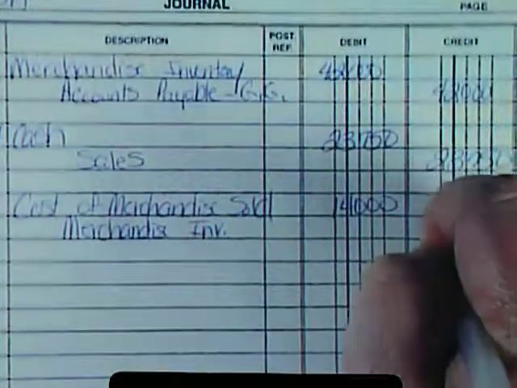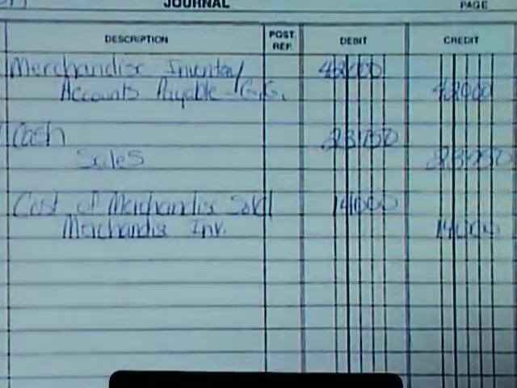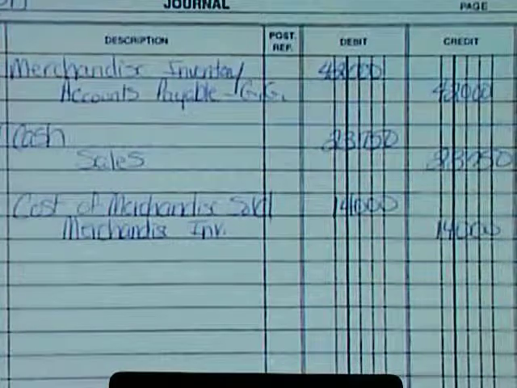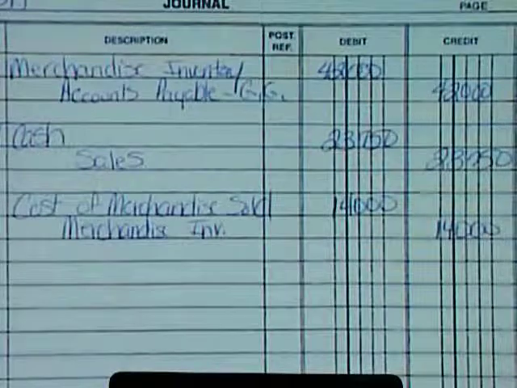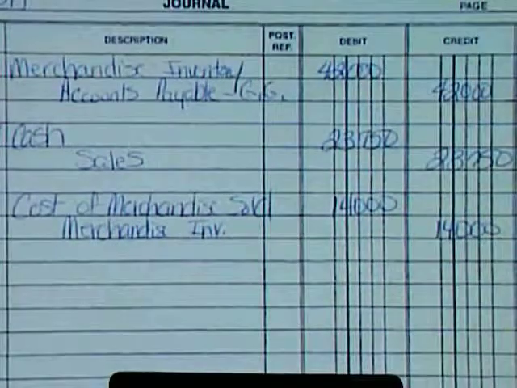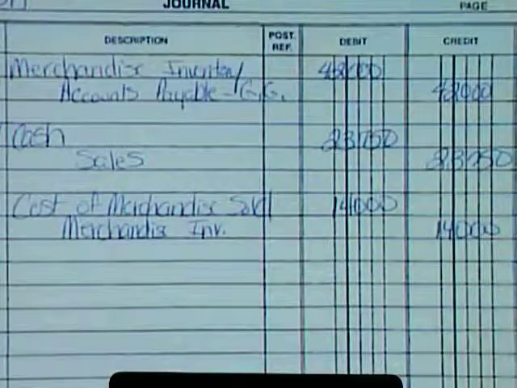Remember, this is the conversion of the asset to an expense, so this shows up on the appropriate income statement.